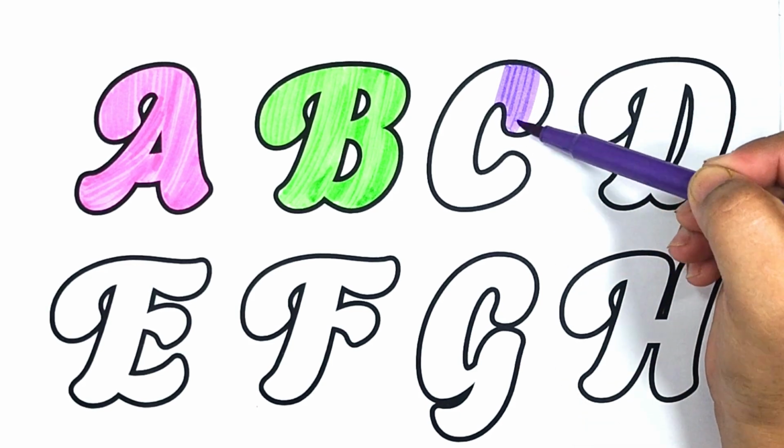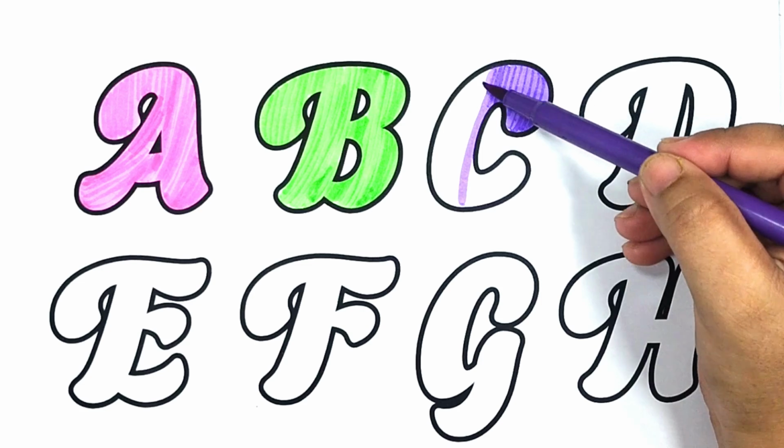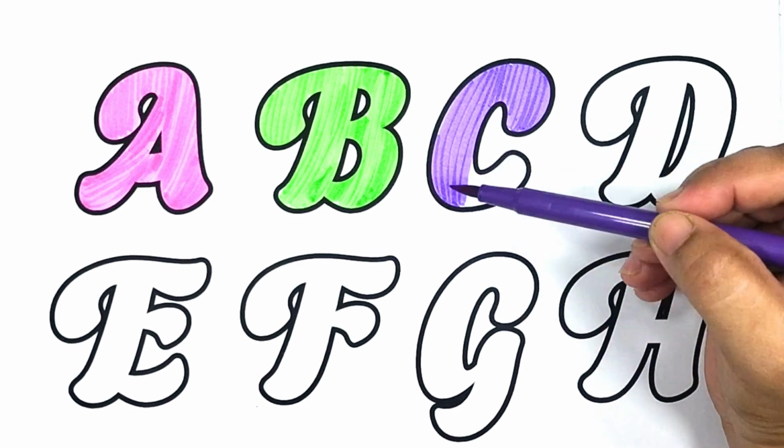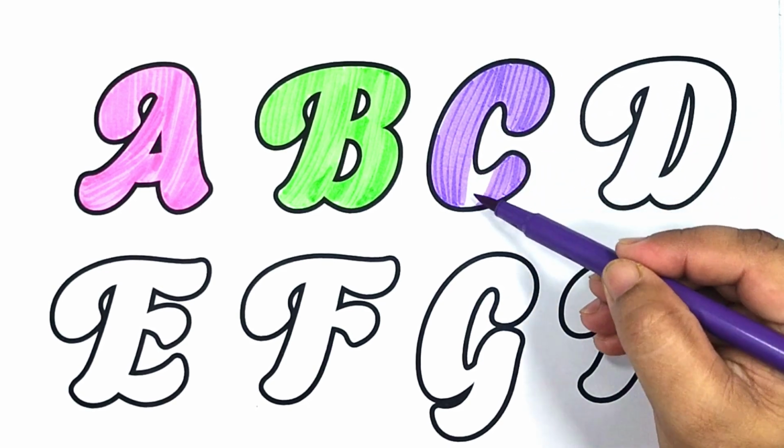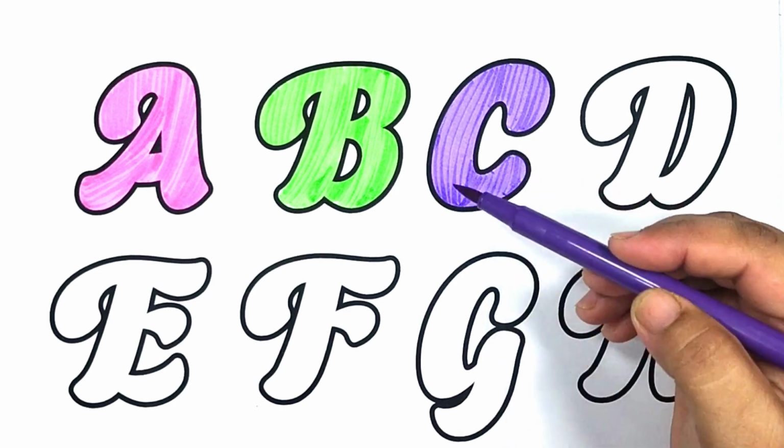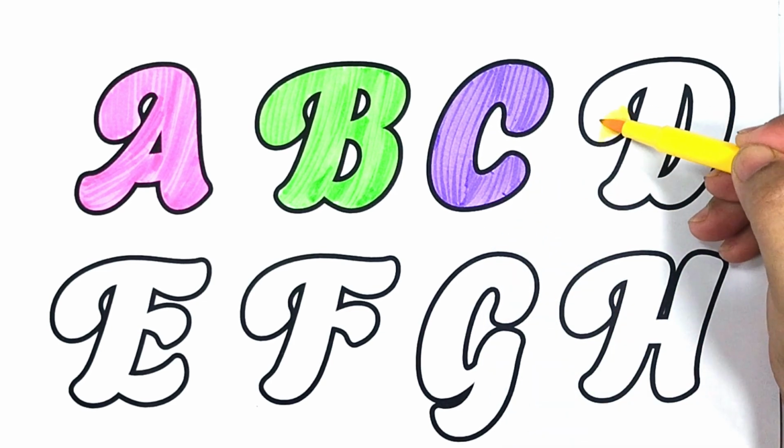C is for cat. C, cuddly cat playtime. C is for cat. Yellow color.